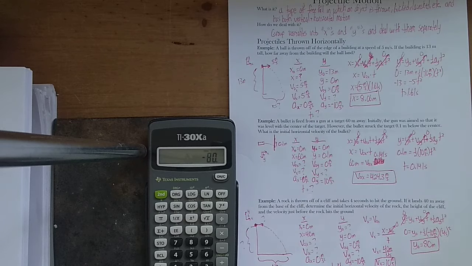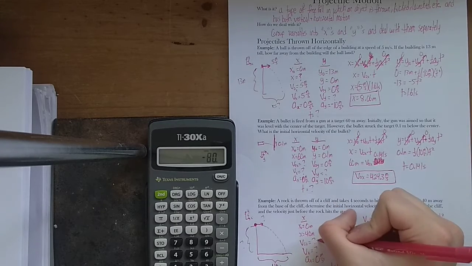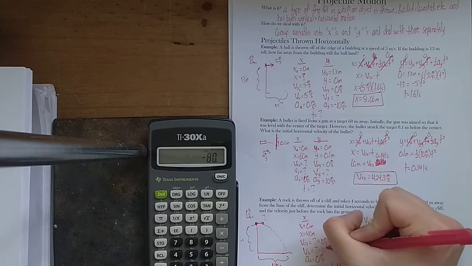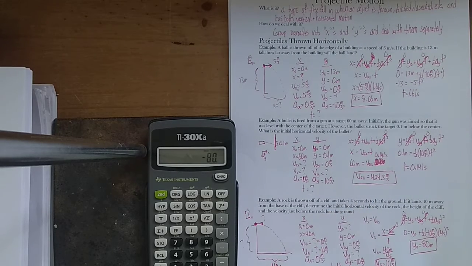The last thing we want is the velocity just before it hits the ground. And notice, we did not say the velocity in the x direction or velocity in the y direction. We know the velocity in the x direction is 10 meters per second. We don't know the velocity in the y direction yet, but that isn't our final answer anyway. So how are we going to find the velocity in the y direction?